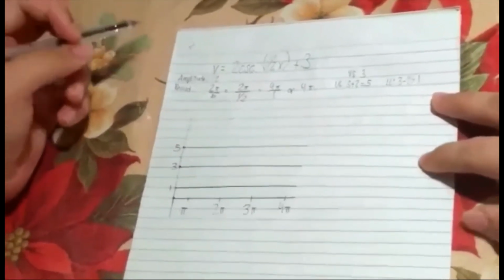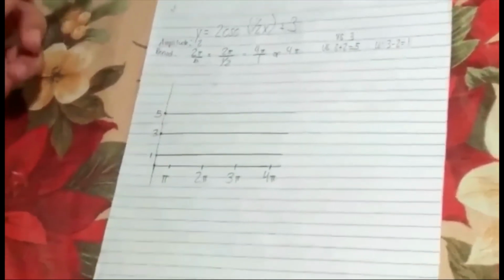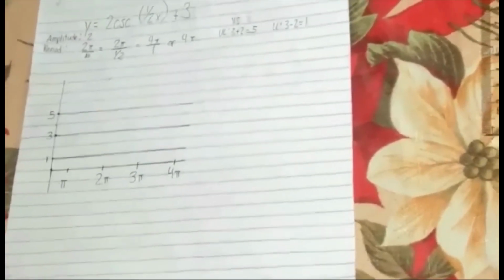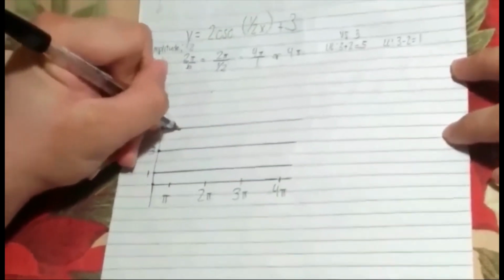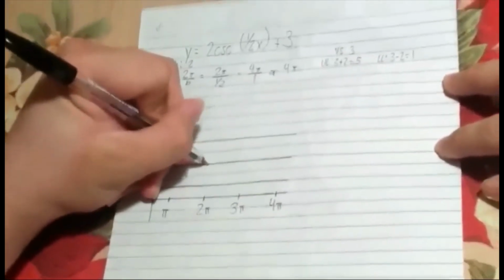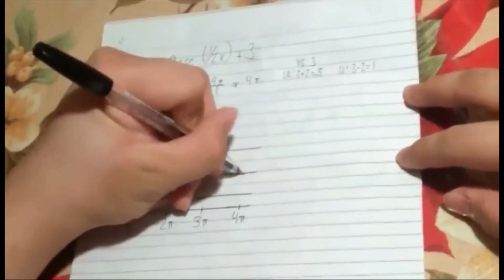Next is to plot the graph. If you know how to plot the graph in sine, this is much easier because cosecant and sine in graphing are basically the same. So first, plot the graph at midline, then upper limit, then midline, then lower limit, then midline.